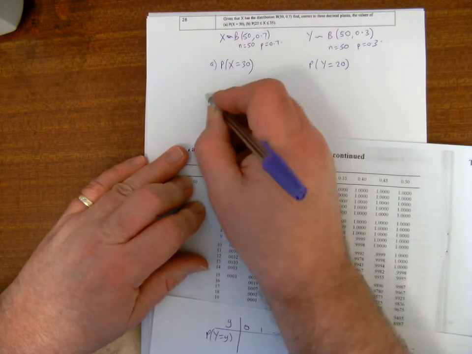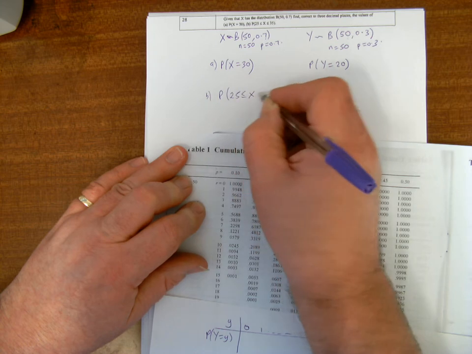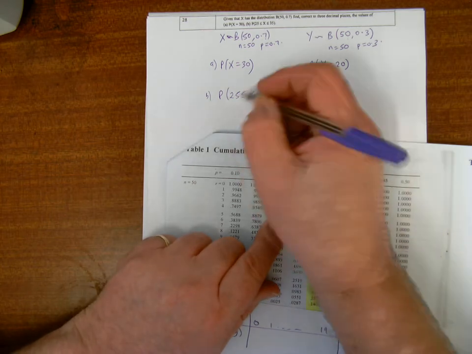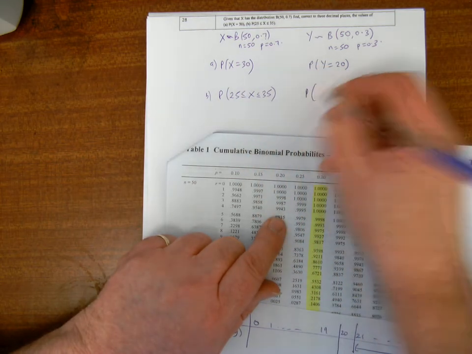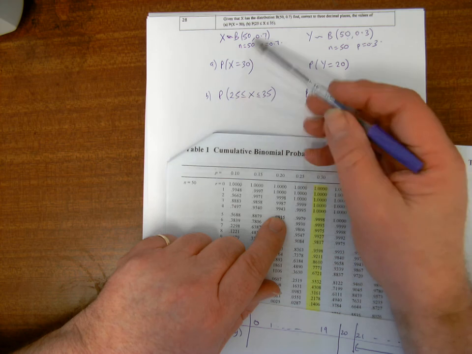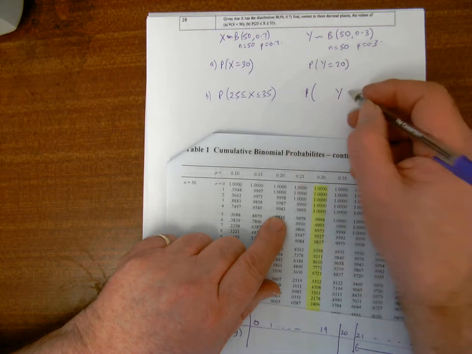Okay, the second part is asking me to find the probability that x is between 25 and 35. So now I need to change that to y. Well, 25 successes will be 25 failures.